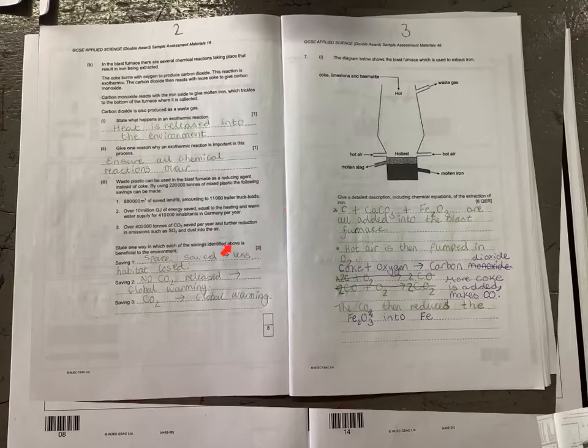Then it gives you quite a lot of information about plastics. Okay, again, relating another topic to this. So there's 3 topics in this question here. State one way in which each of the savings identified above is beneficial to the environment.